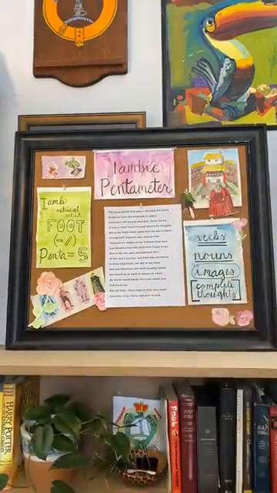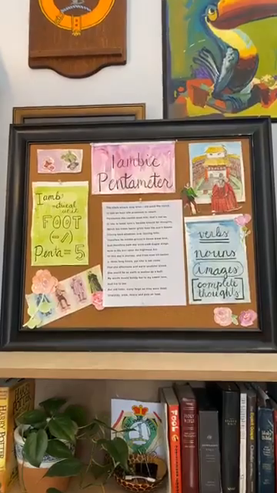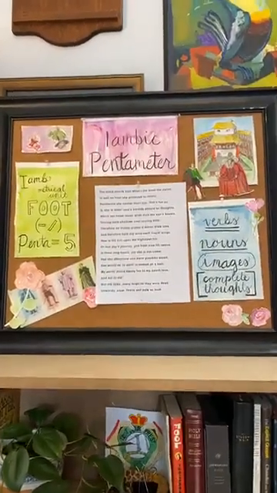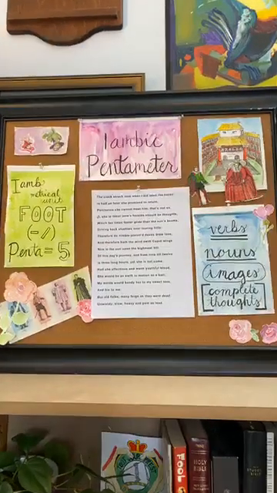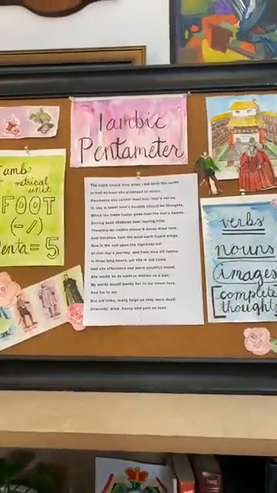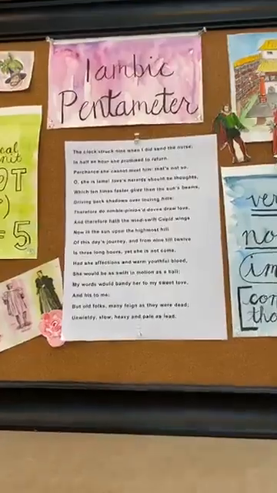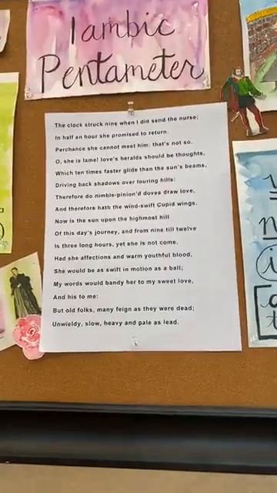Mr. Carmichael is going to help me move the camera forward just a little bit so we can all see properly. Keep going. Ooh, keep going, keep going. Perfect. Great.